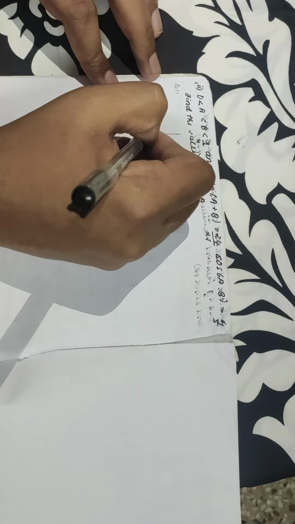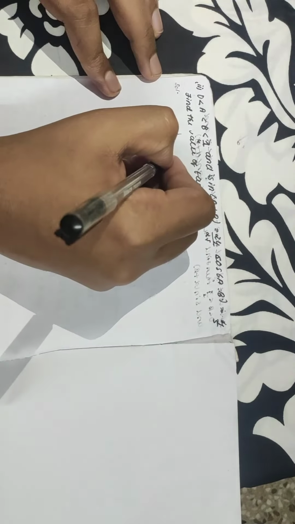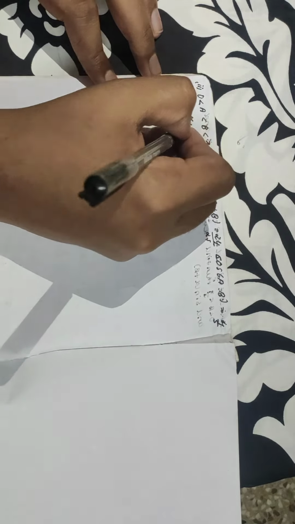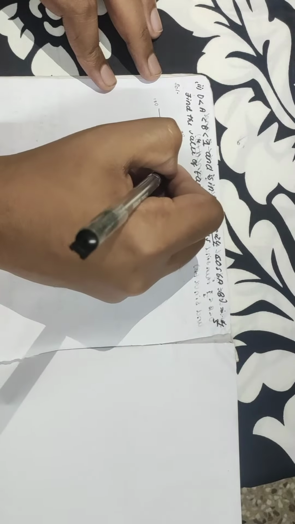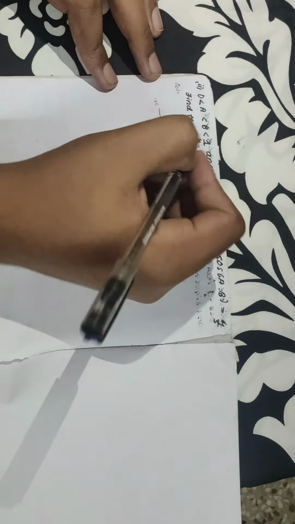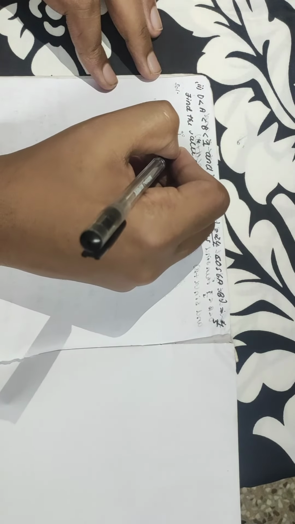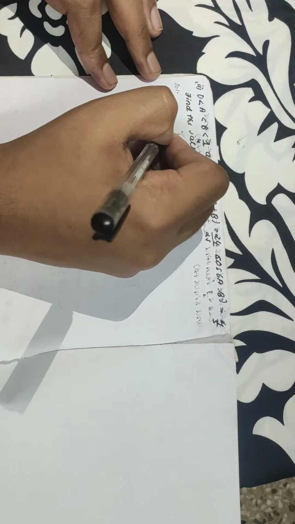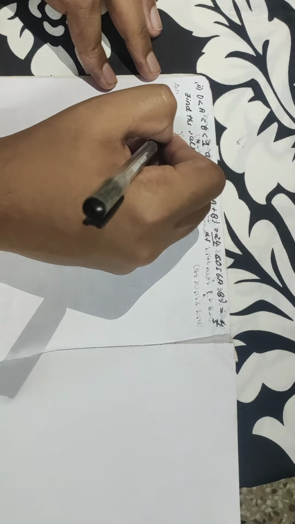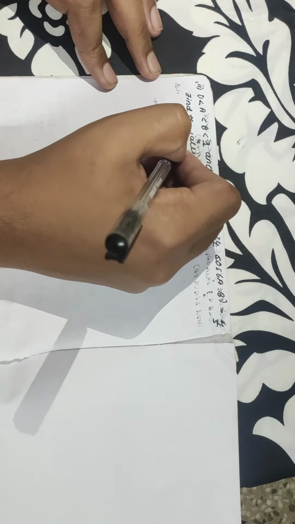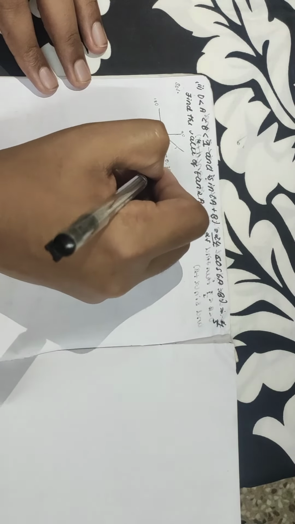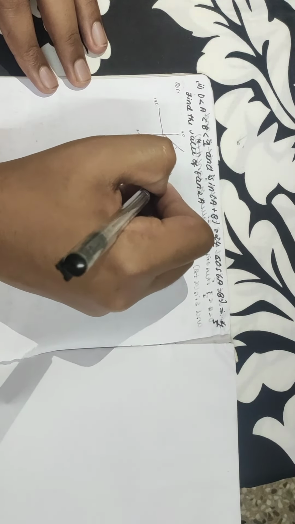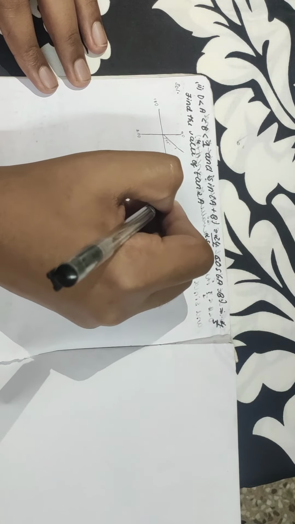So, 0, 90, 180, 270 and 360. A is greater than 0, so A lies in the first quadrant. B is less than pi by 4. If we consider this as 45, it is less than pi by 4. So both A and B lie in the first quadrant.